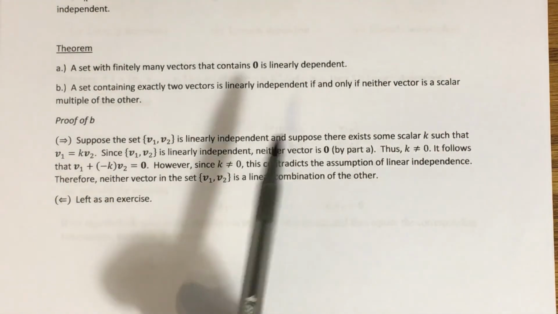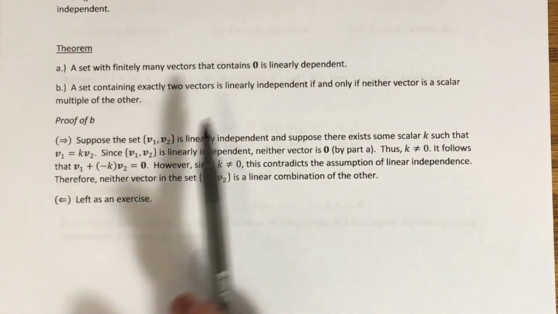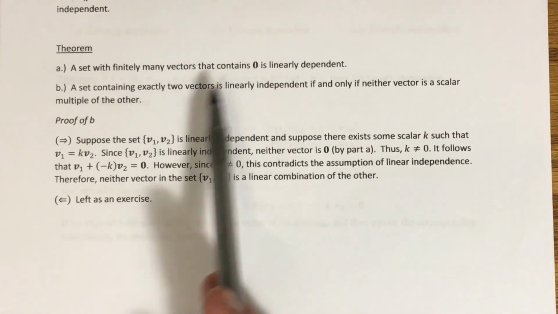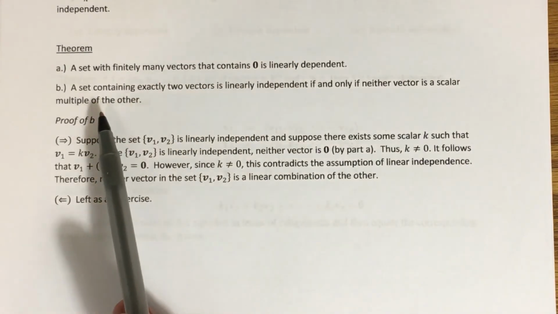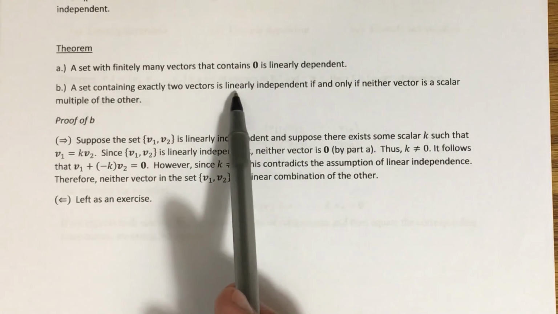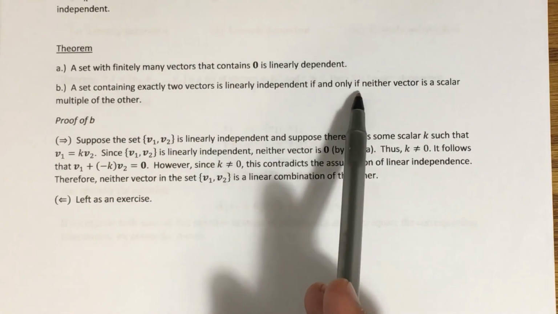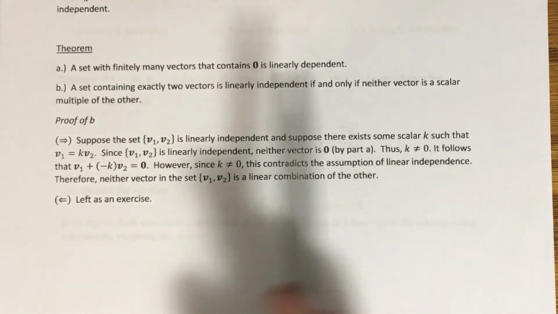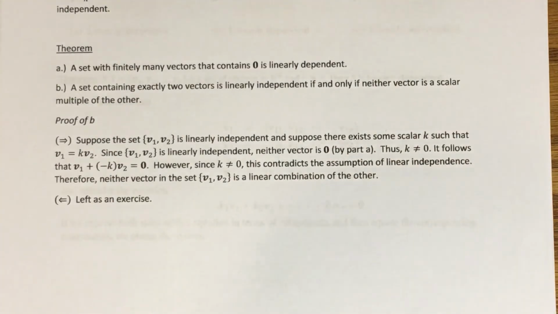That one's very easy to prove, and your book proves that. So I'm not going to do that one. I'll let you look at that one up in your book. I'll do the proof for part B. This one says that a set containing exactly two vectors is linearly independent if and only if neither vector is a scalar multiple of the other. Okay, this one's also not that hard to prove.